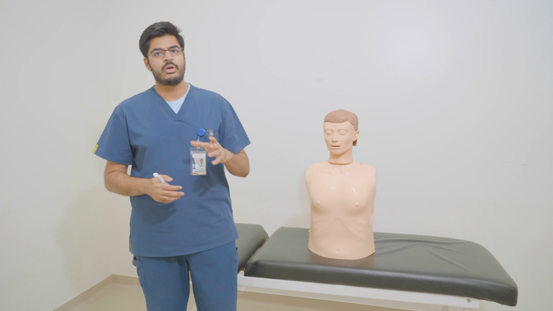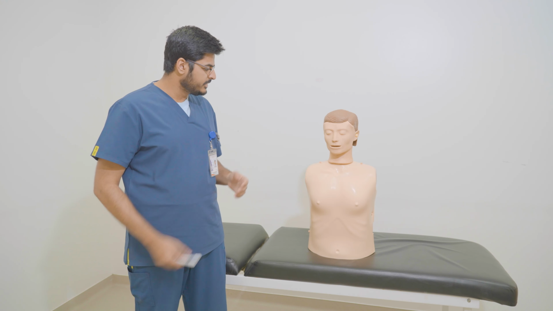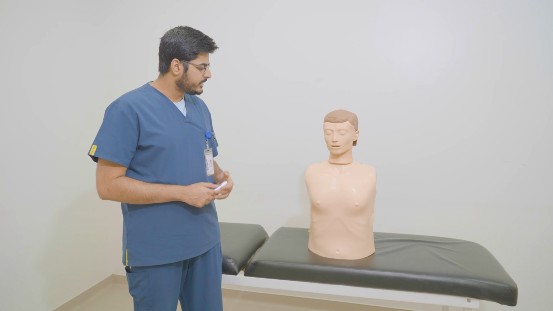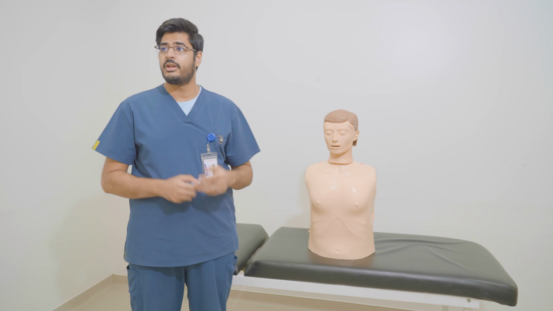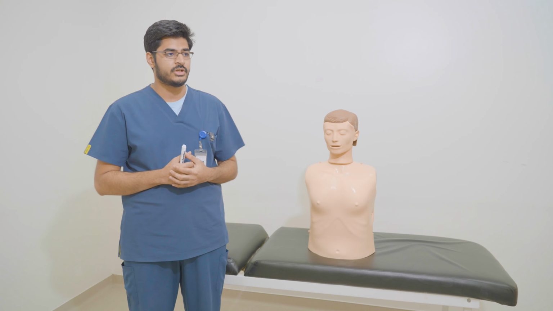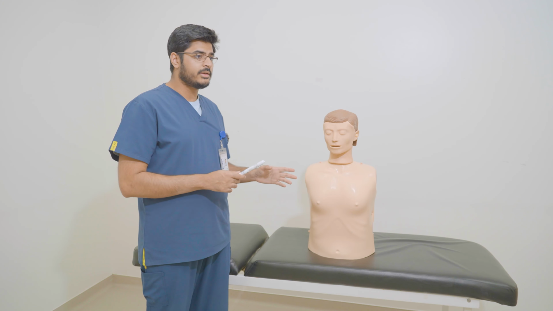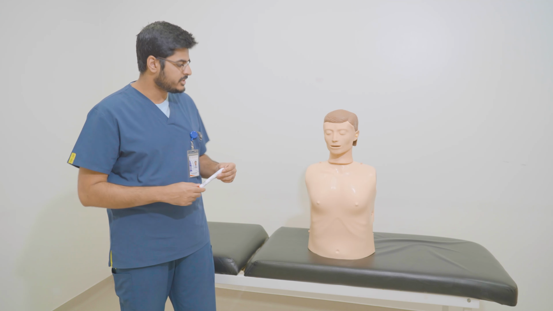Okay, so now to move on towards the inspection part of the chest examination, we'll be looking for a few basics, right? So the first thing that we need to look for, as we're looking at the chest, is the shape and symmetry of the chest. But before we get to that, let me tell you about the diameters of the chest.